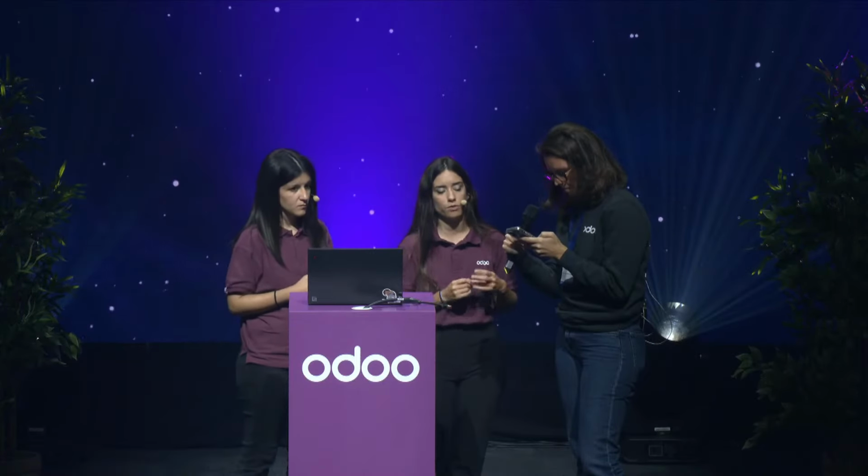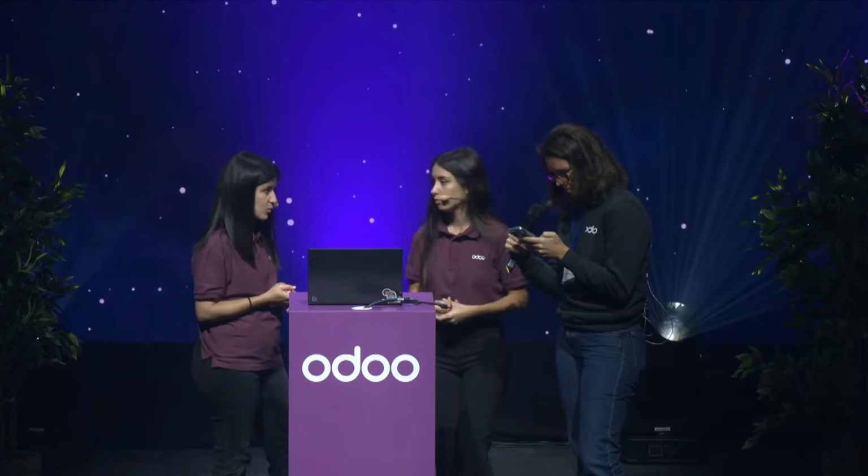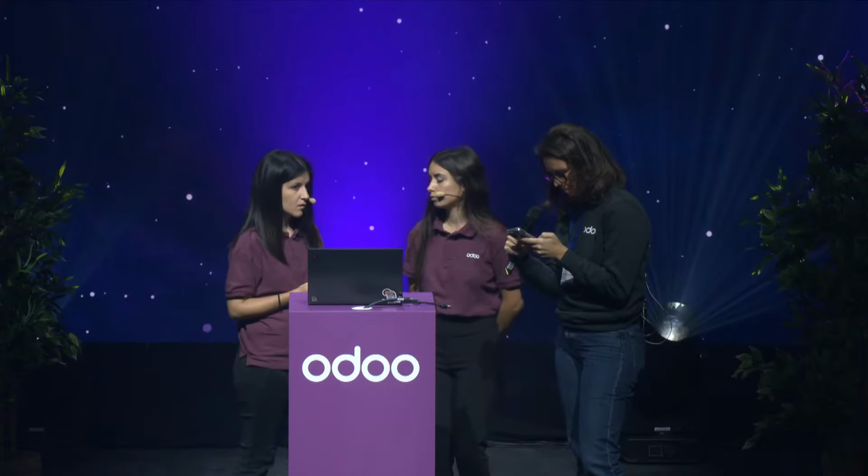But maybe for this case, I recommend you to pass by the HR booth, and then they will be able to help you more. Yeah, in timesheet, what you can do is to restrict the registration of extra hours or not. And if you check this option, then the users cannot register more than the limit you set.